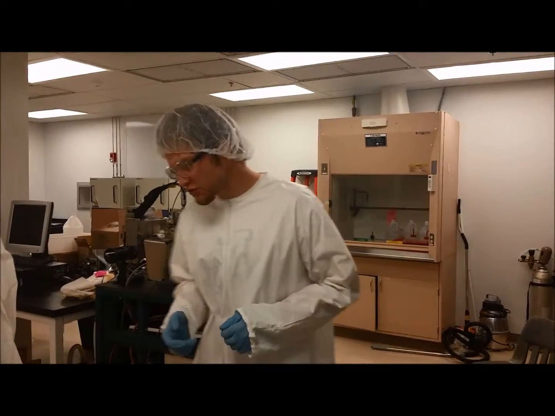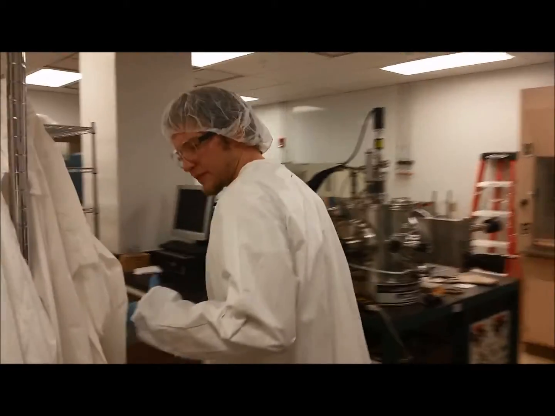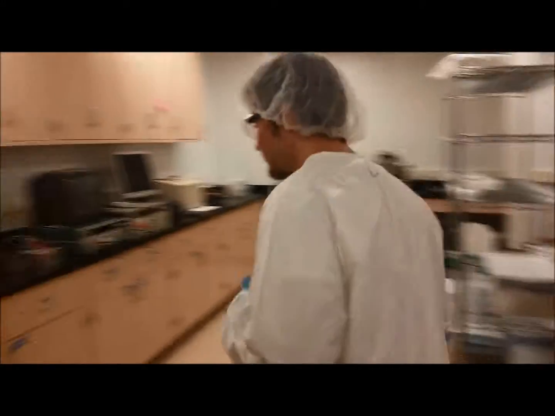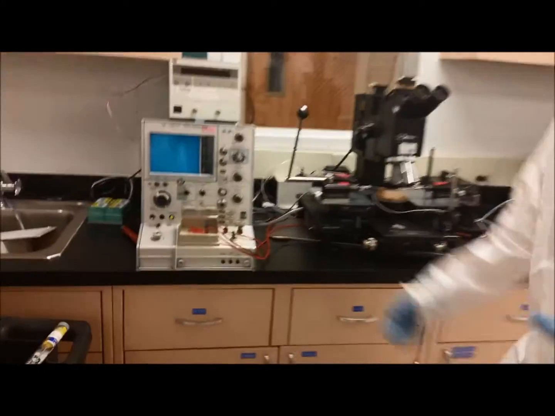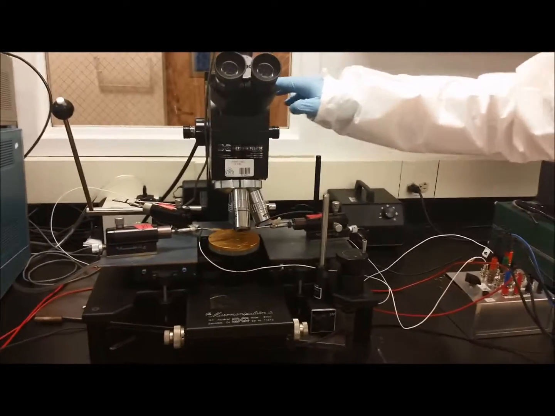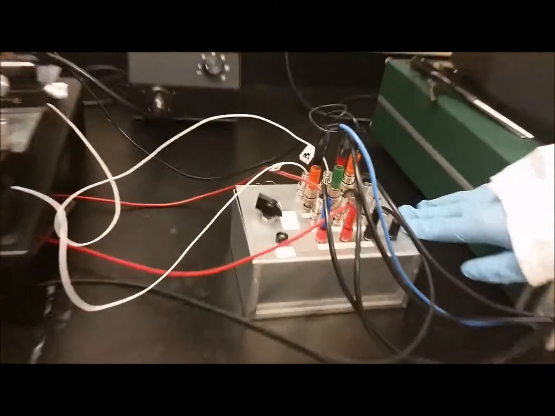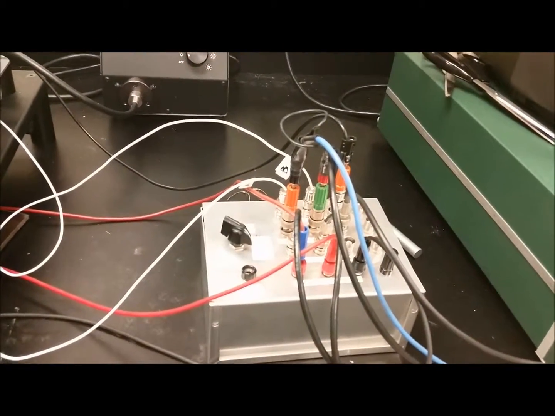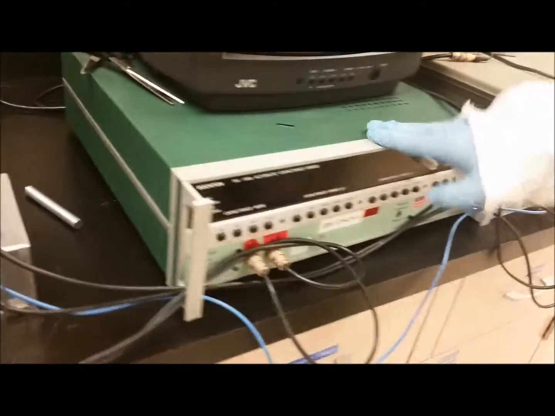So if we step out of the entryway and walk towards these machines, we'll demonstrate a couple of their uses. Going from left to right, we have the curve tracer machine. We have the microscope and probe setup. These are connected to a toggle box, and in turn those are separately connected to the CV machine, to the IV machine, and the computer with LabVIEW that we use to analyze them.